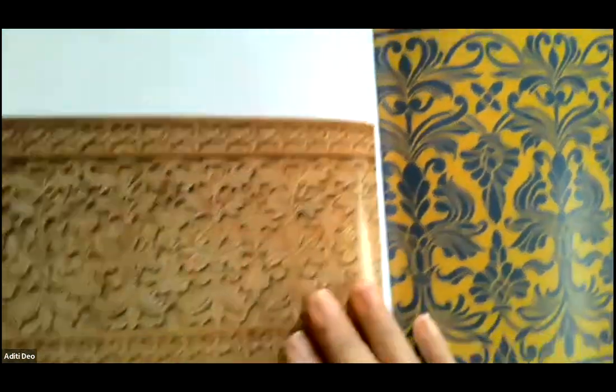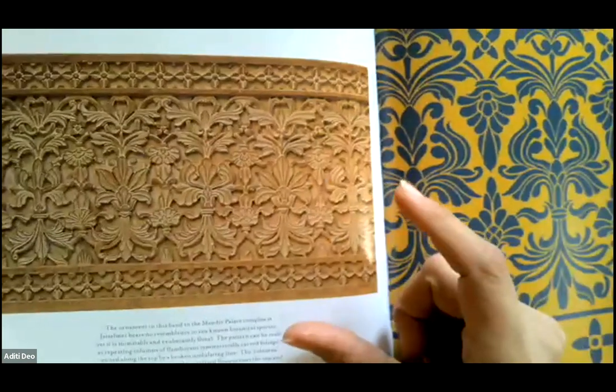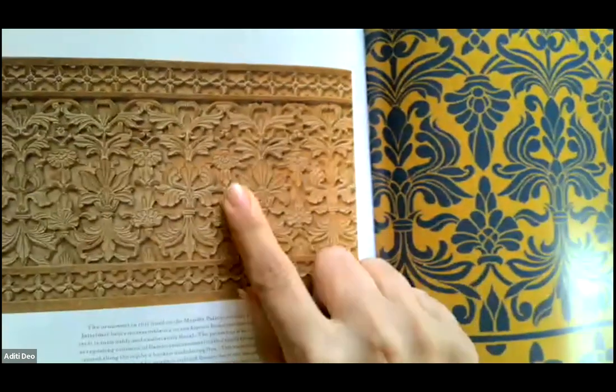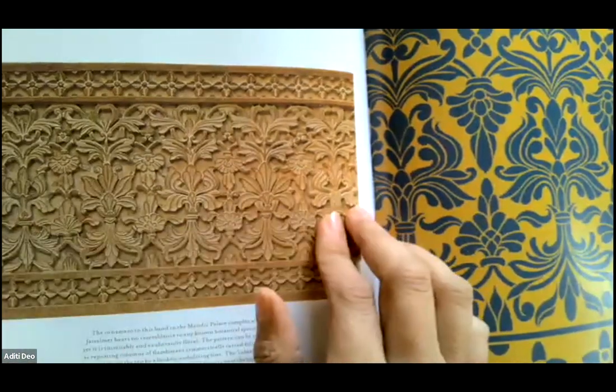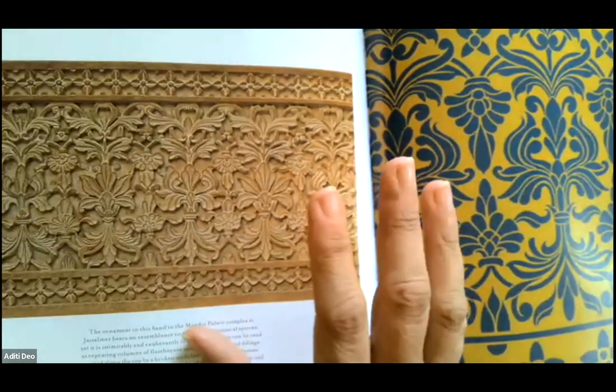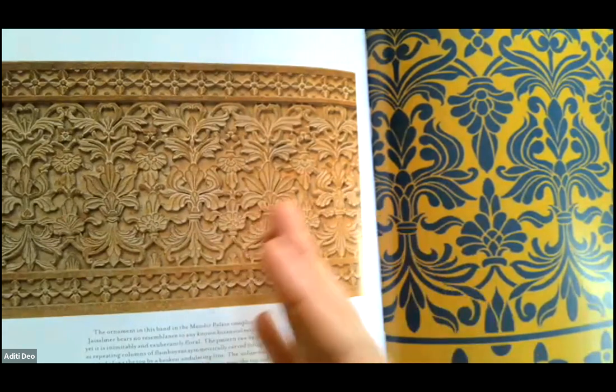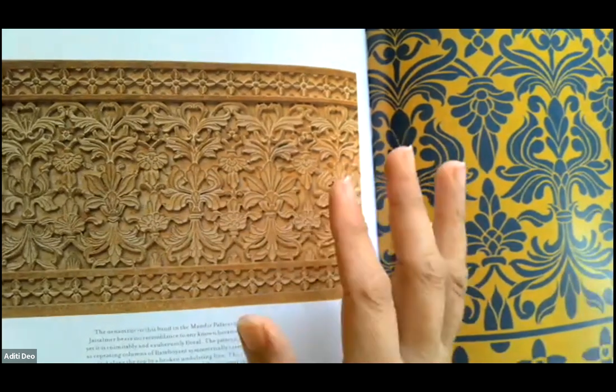So what we're going to do today is take a couple of floral motifs and convert them in such a way that they can be used in applications like this. Now, it's not important that from tomorrow onwards, you start doing woodworking or something like that.